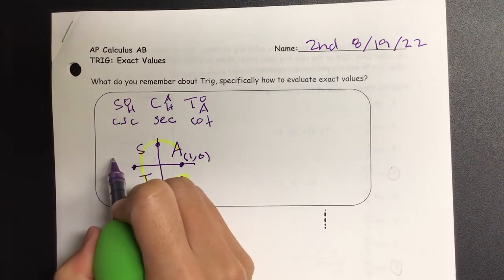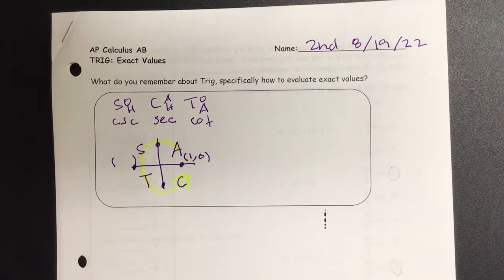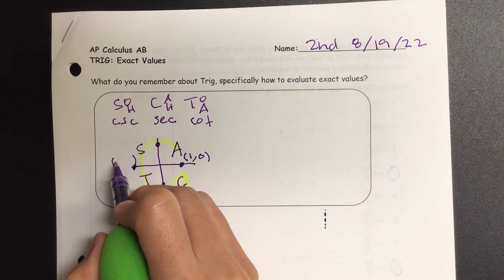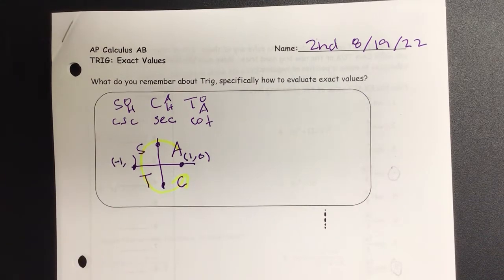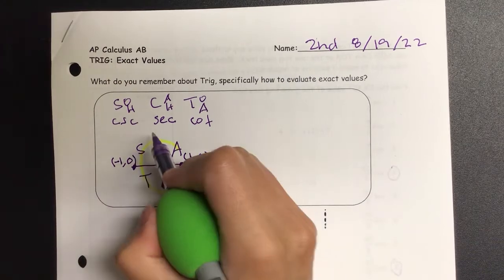Let's go to our left then. On my left, did I go right or left? So it's going to be -1. Have I gone up or down? No. That is 0. Now let's go to the top quadrantal.